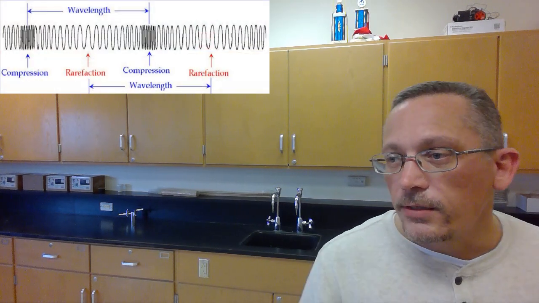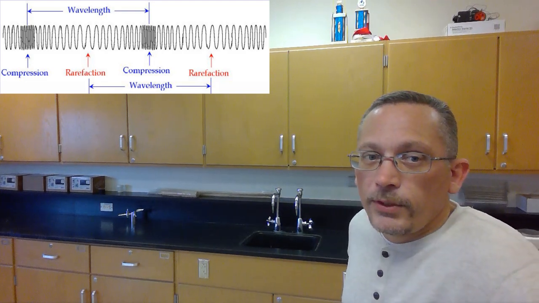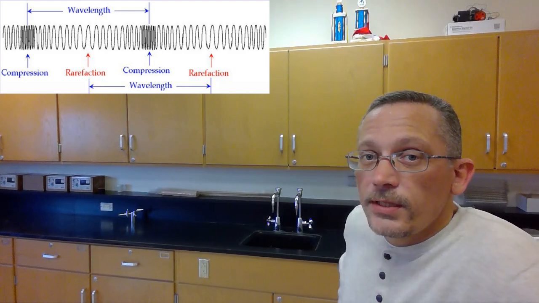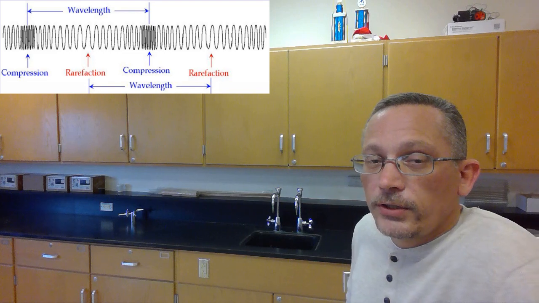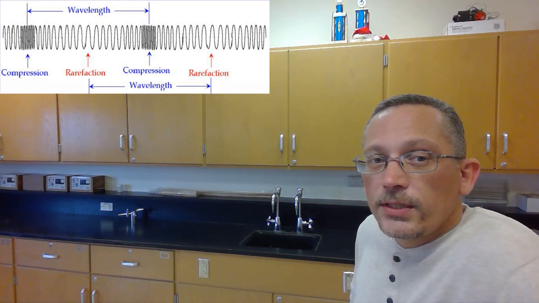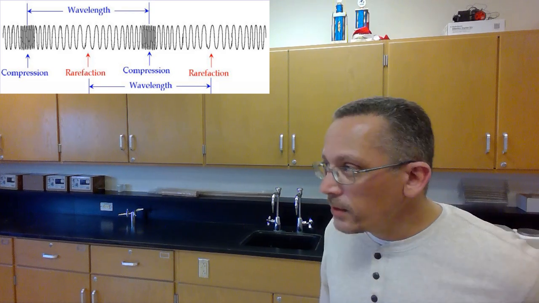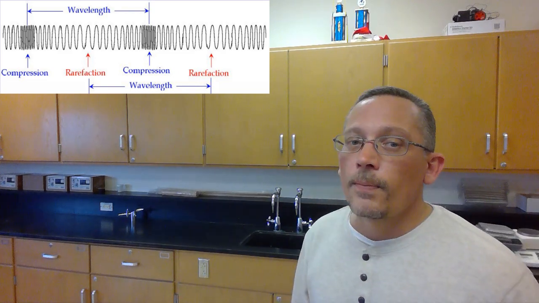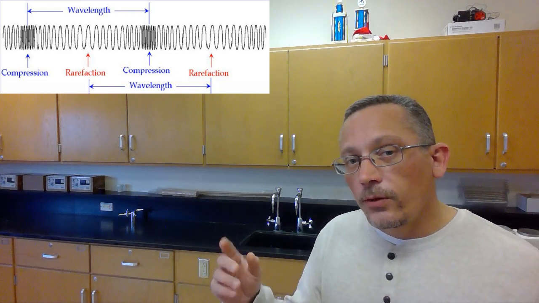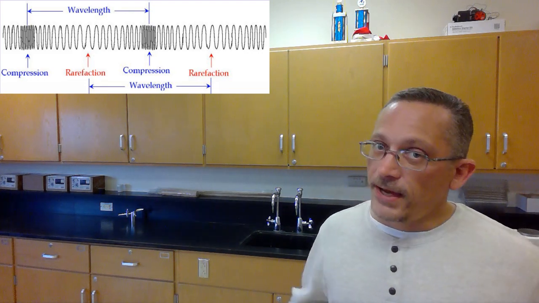A longitudinal wave also has some parts for us to be aware of. You can see the diagram here of a longitudinal wave, and you can see the parts where it is bunched up and dense are called compressions. And then the space in between there, where it's less bunched up and dense, is called a rarefaction, right?